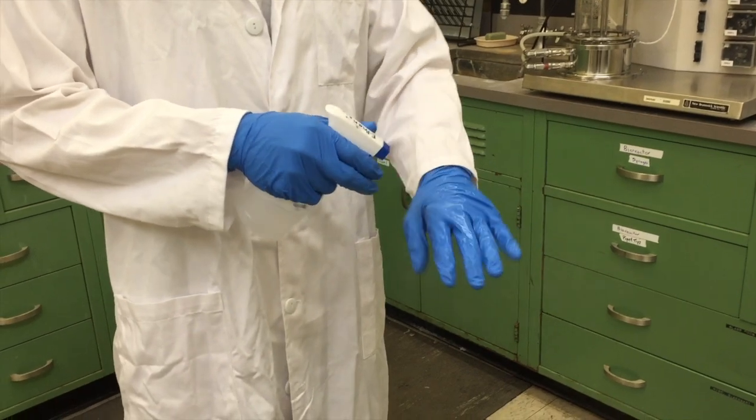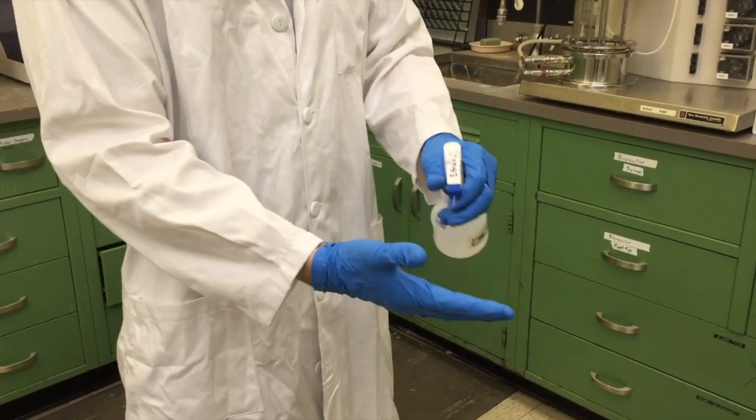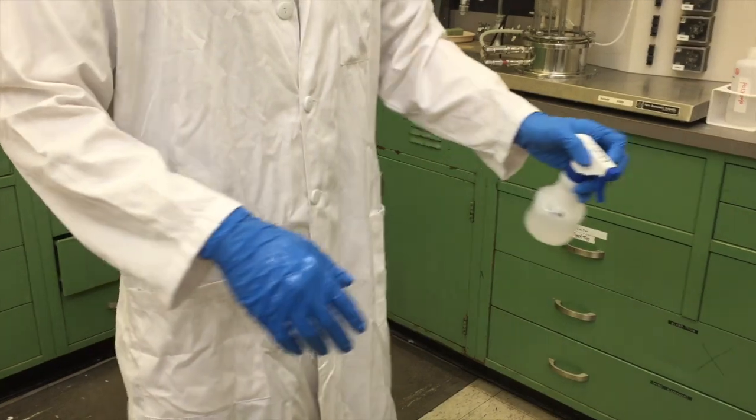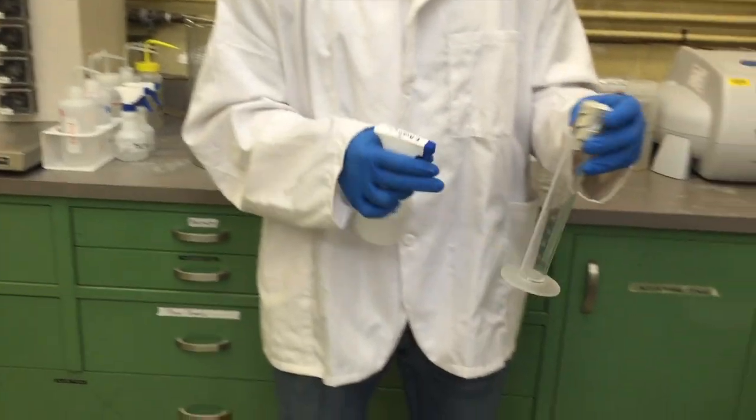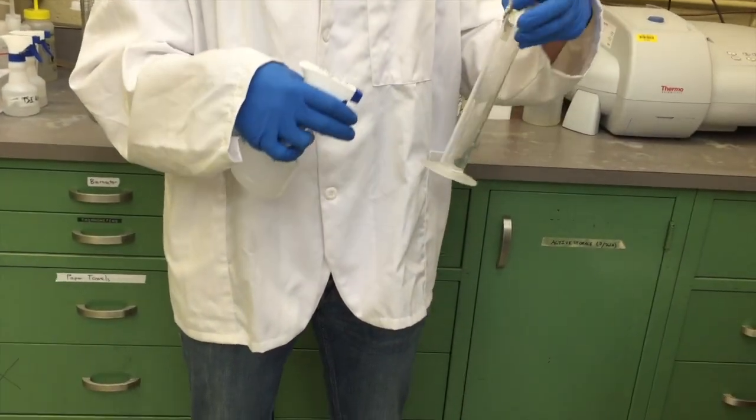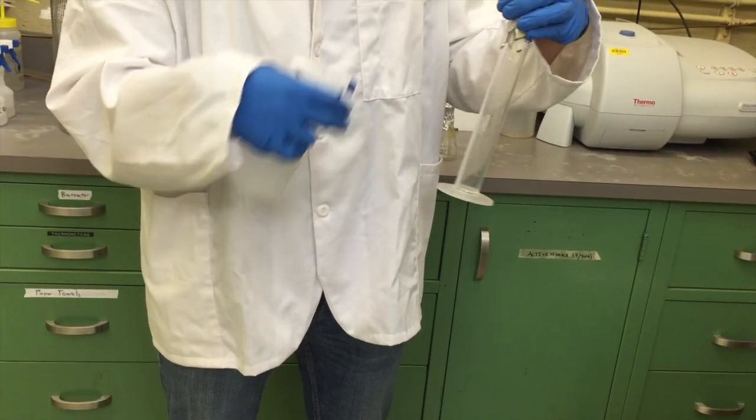In order to keep the fume hood and other working surfaces sterile, spray down gloved hands and glassware with ethanol before use. When finished with the work area, spray down with bleach, ethanol, and water.